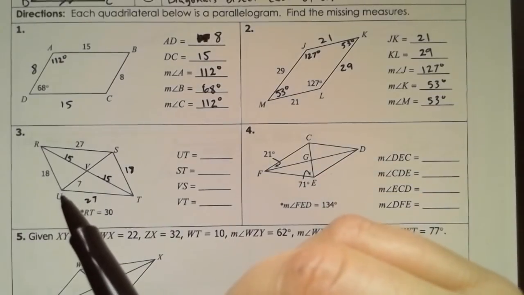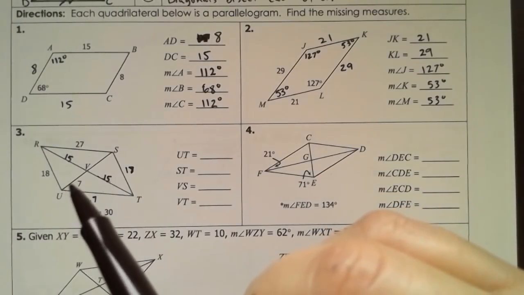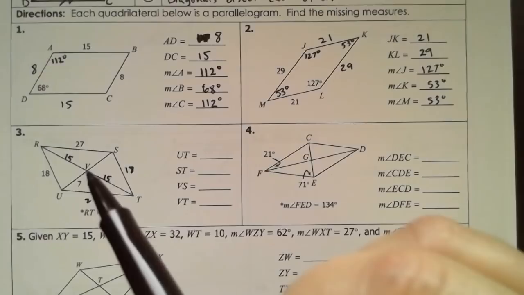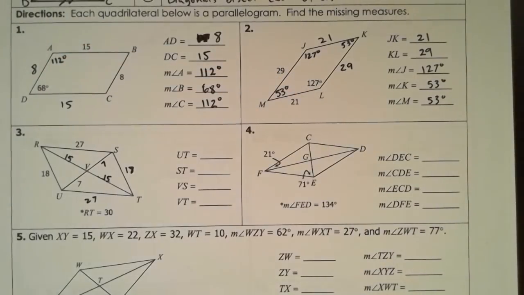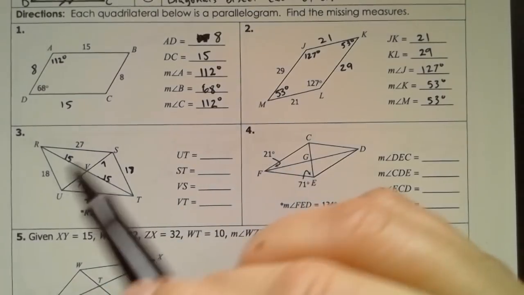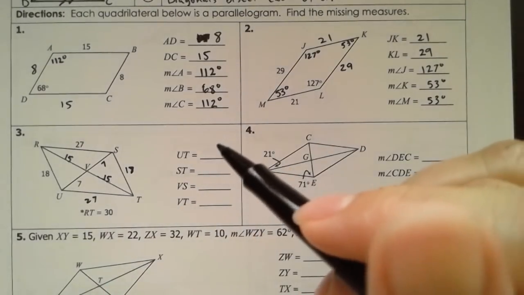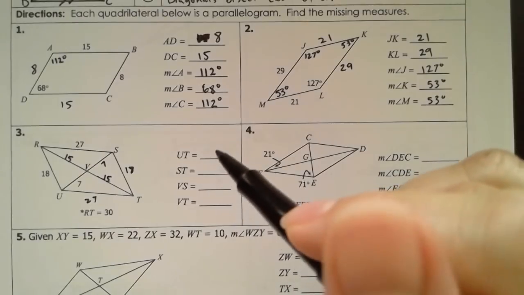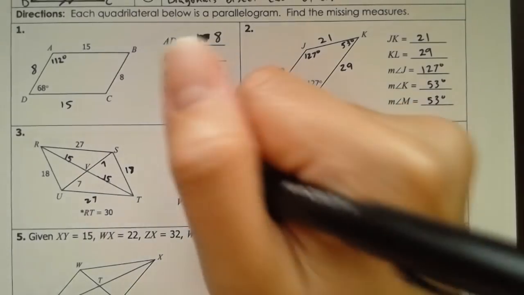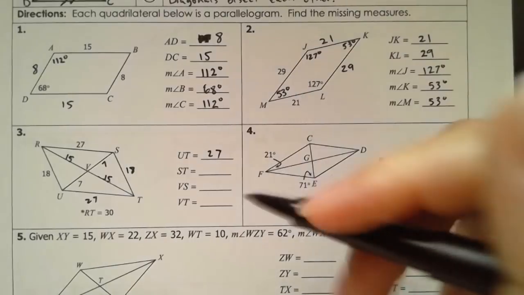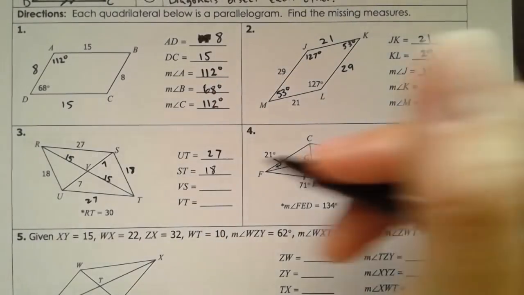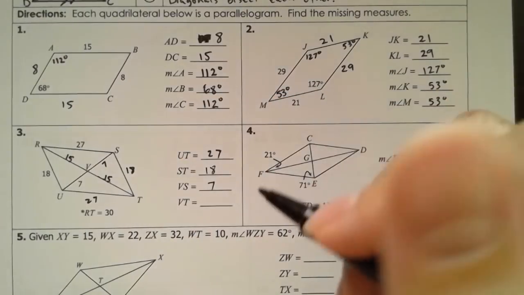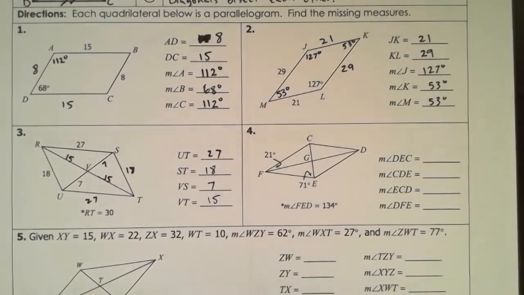They do tell us that this one here, UV, is 7, so then VS is also 7. And that's everything that we can figure out from here. So then we can go ahead and fill out the right side here. So UT is 27, ST is 18, VS is 7, and VT is 15.